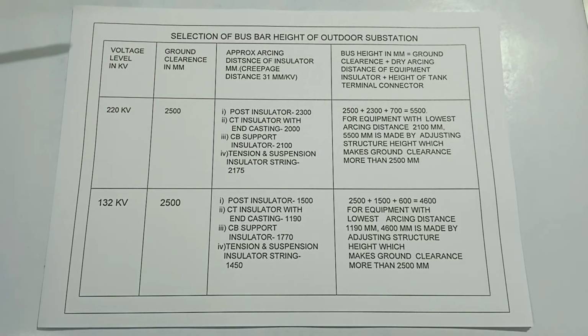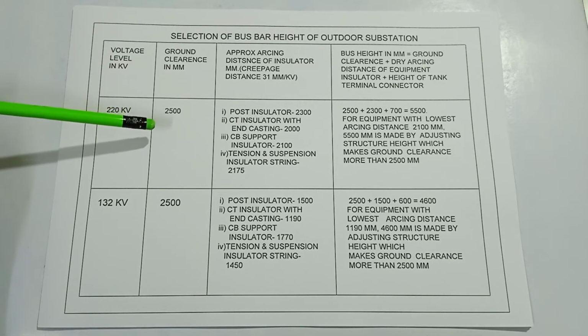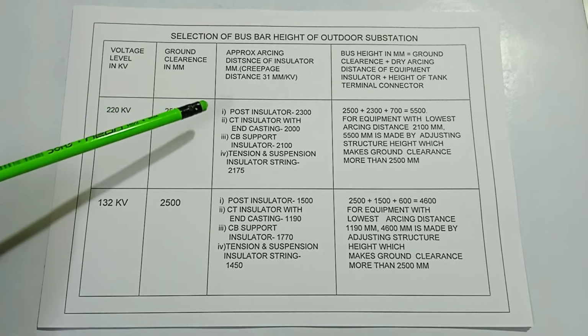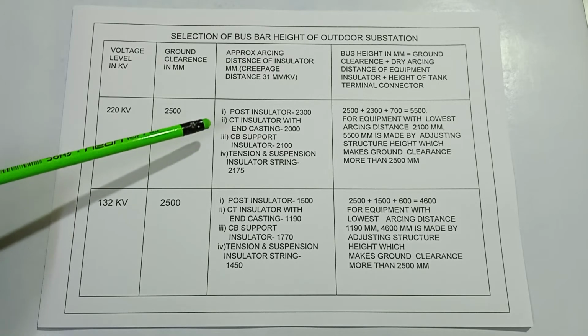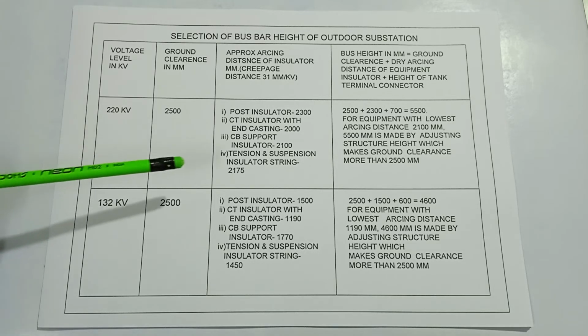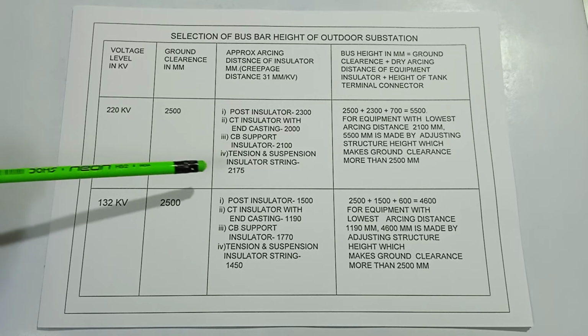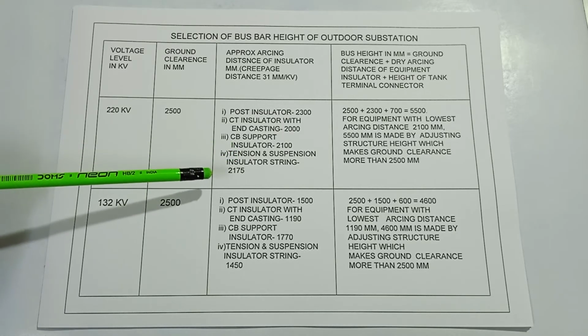Here is again selection of busbar height of outdoor substation. Here is 220 kV, ground clearance 2500 mm, and post insulator is 2300 mm, CT insulator with end casting 2000 mm, circuit breaker support insulator 2100 mm, tension and suspension insulator string 2175 mm.